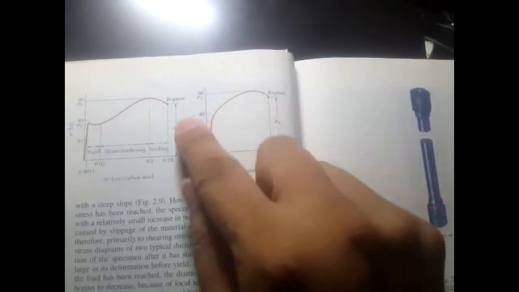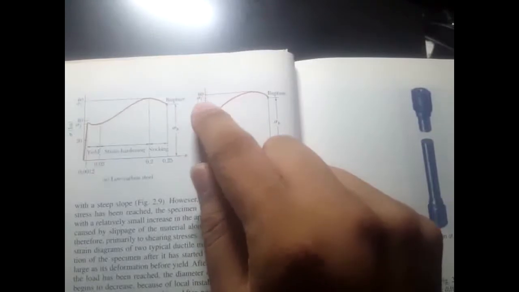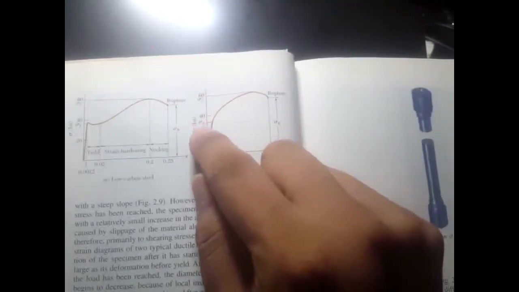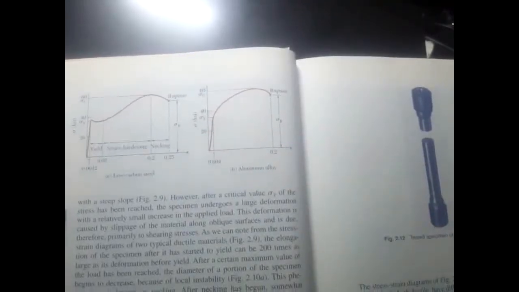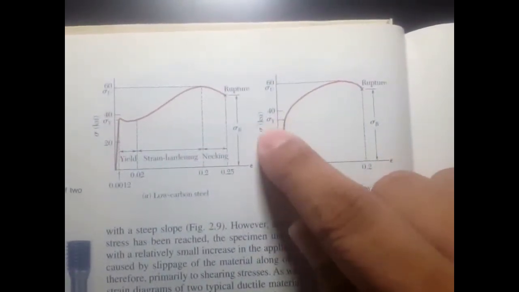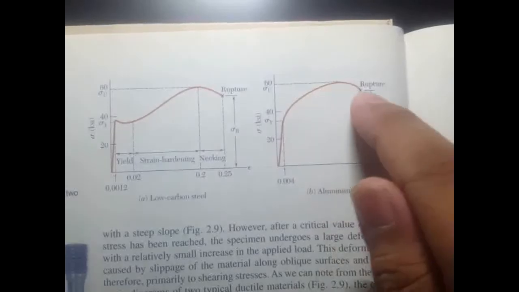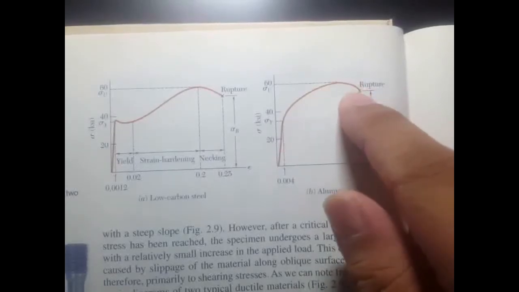You would notice also that this is the ultimate tensile strength. I think I should rather zoom this in. Here we have the sigma y, that is the yield strength, and right here the sigma u, this is the ultimate strength, and we have the rupture point right here.